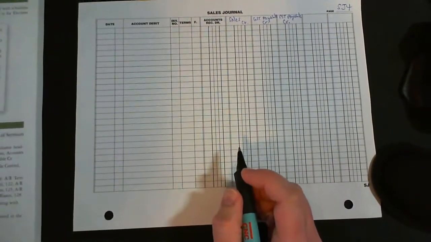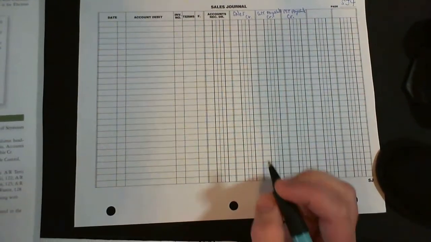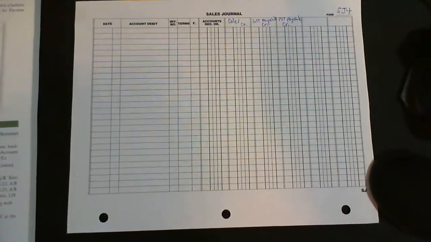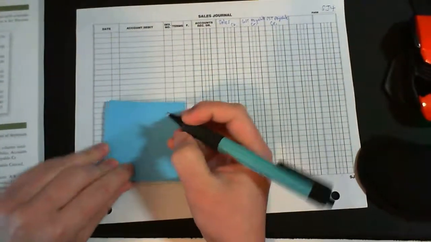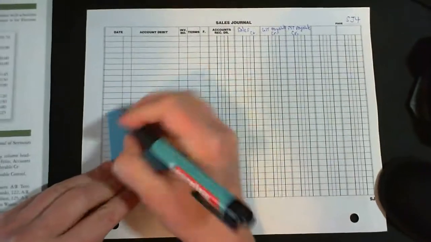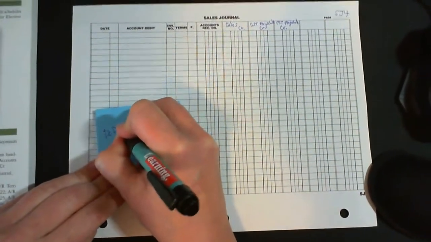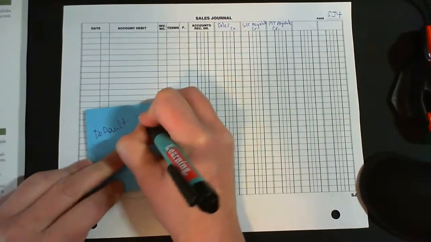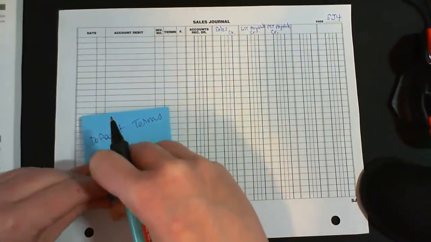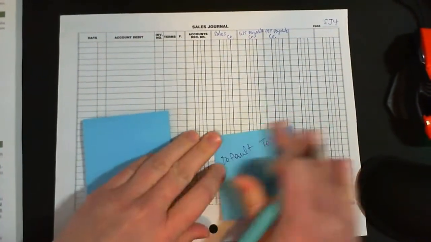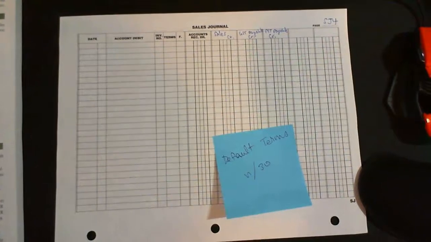So if they're allowed 30 days, I'm just going to make a note, because this is what I do, because otherwise I forget things. So I've talked about sticky notes in my videos before, so we're going to go default terms are net 30. So I'm just going to put that there so that I remember as I'm doing my work.